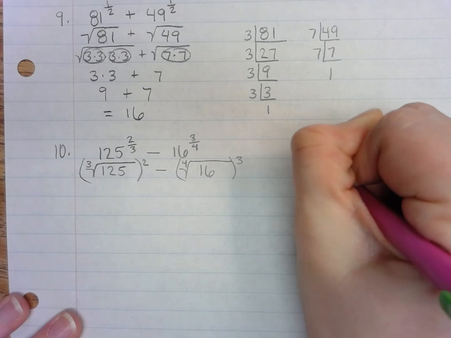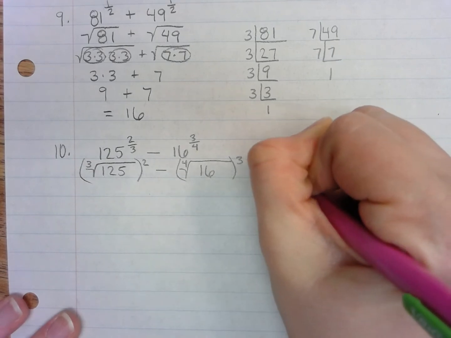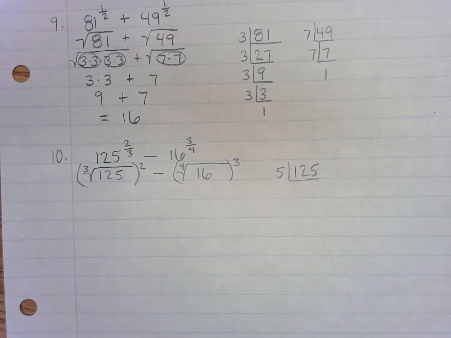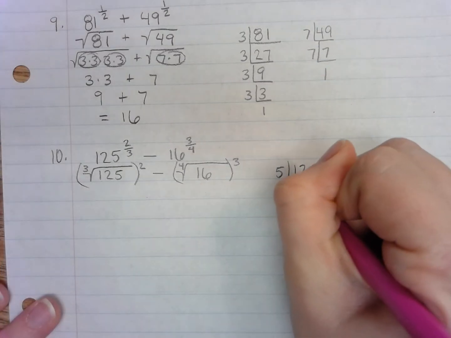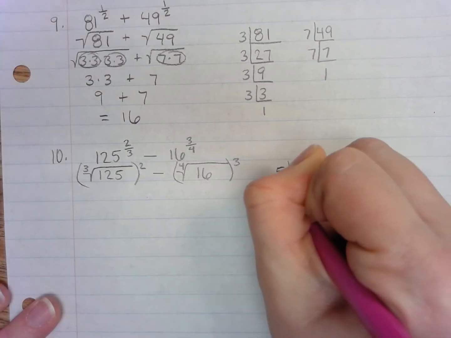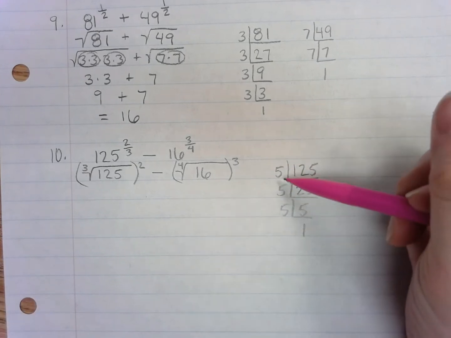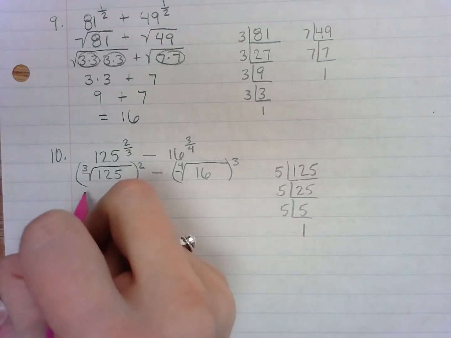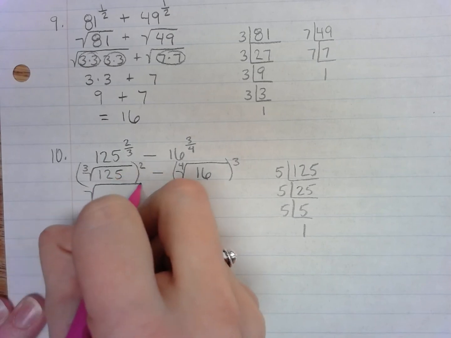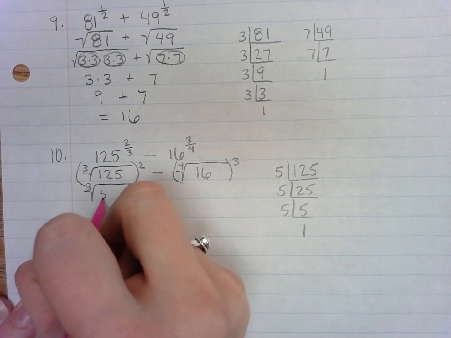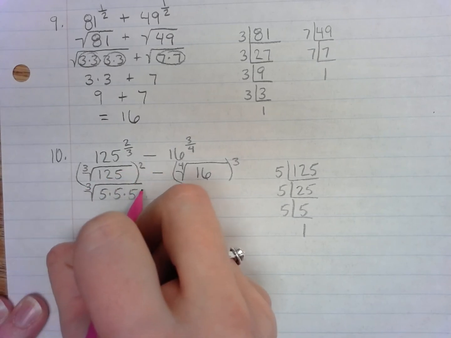So 125 can be divided by 5. That gives you a 25. We'll divide by 5 again, and a 3rd 5. So we do have a group of 5s, and we need 3 of them as our index number shows us, which is exactly what we get.